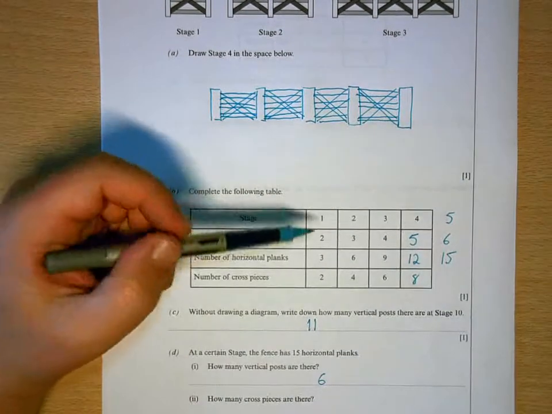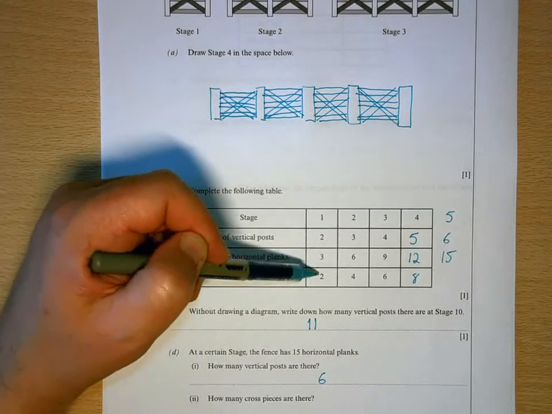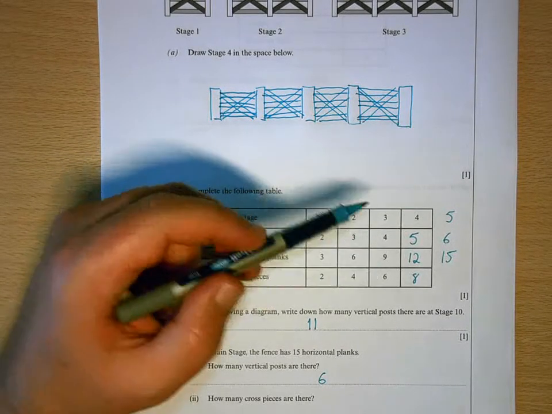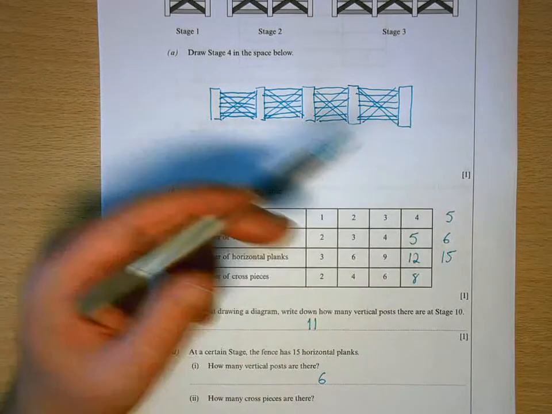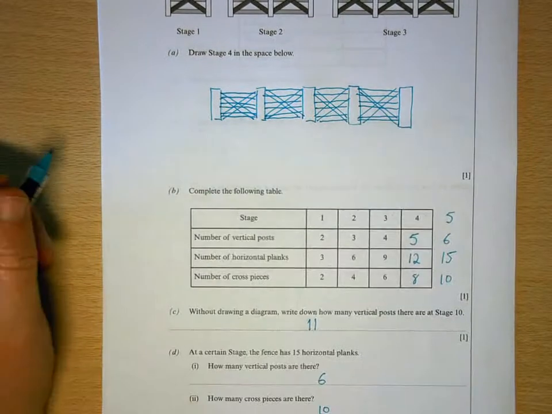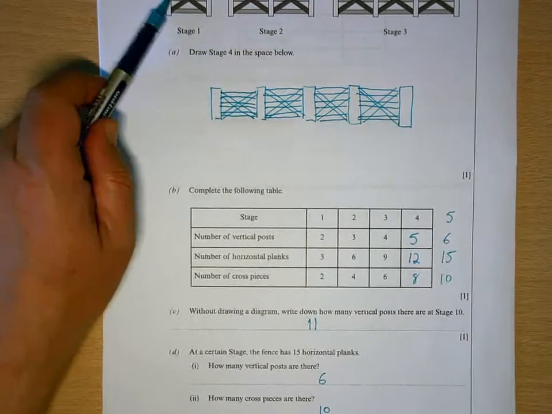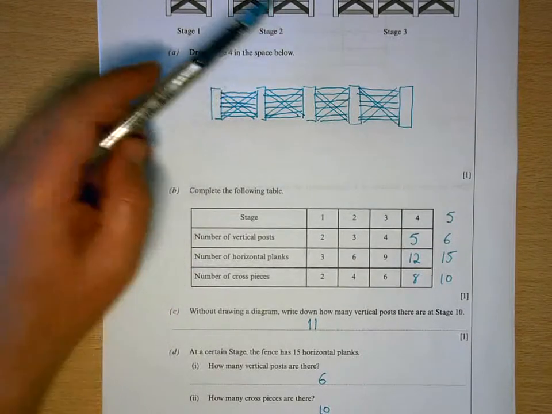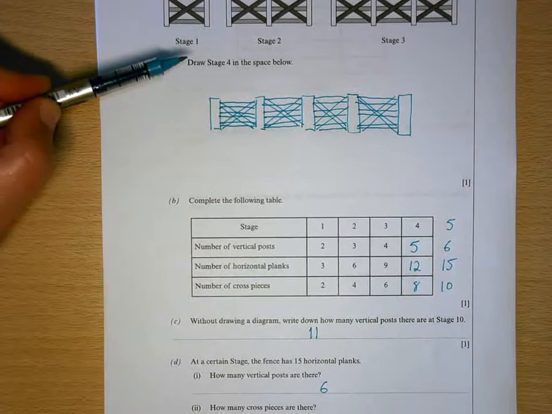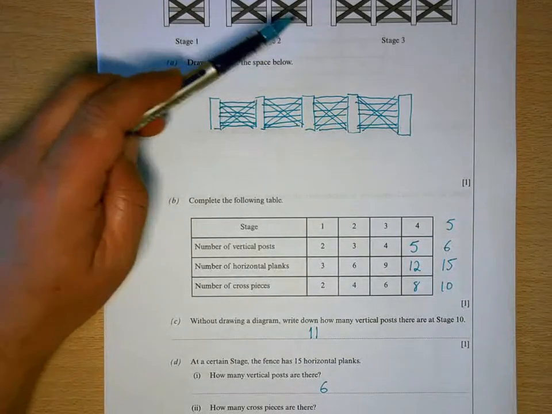And the cross pieces are going up in the 2 times table. 1 2 is 2, 2 2s are 4, 3 2s are 6, 4 2s are 8, 5 2s are 10. So that is going to be 10. So with questions like that, what you want to do is look at the shape that's being built and find patterns between the stage number or the pattern number and what's actually going on inside the pattern.